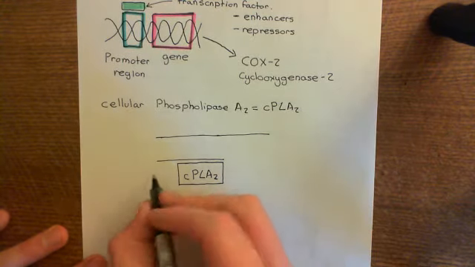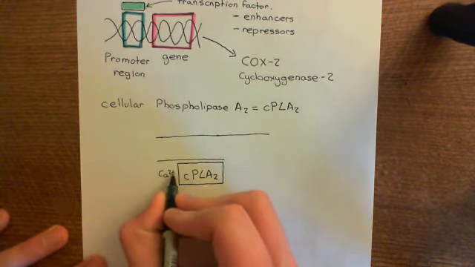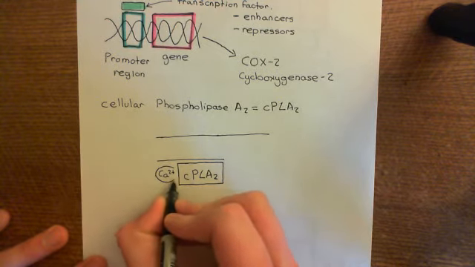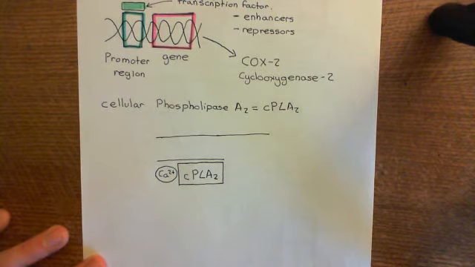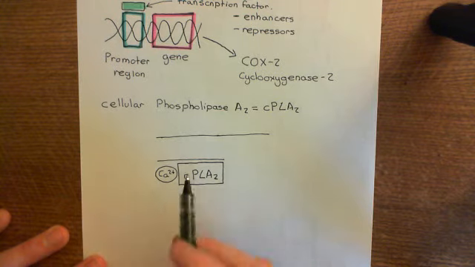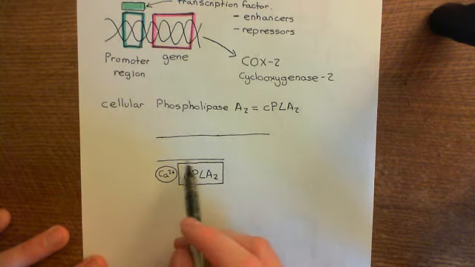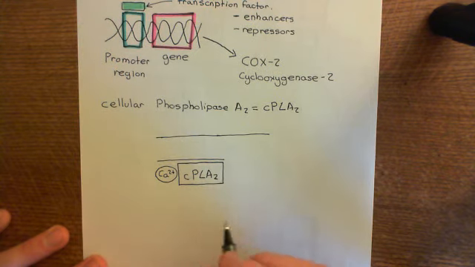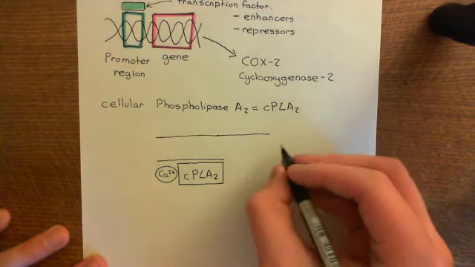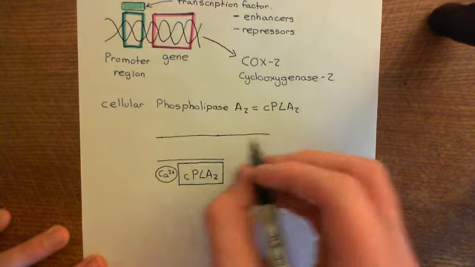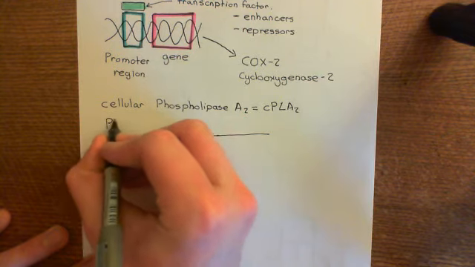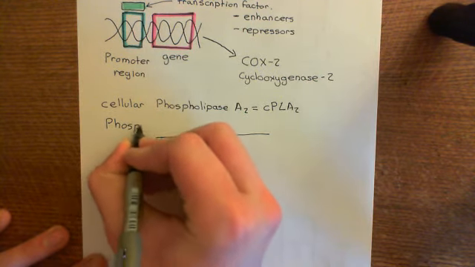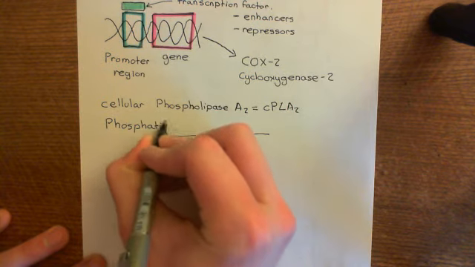Okay, right, so calcium is going to bind to the cellular phospholipase A2. So here's our calcium ion. It specifically binds to a type of domain known as a C2 domain, but we won't worry about what that means. Okay, so you activate the cellular phospholipase A2 by binding calcium to it, and when you do that, the enzyme migrates from the cytoplasm to the cell membrane, and once it gets to the cell membrane, what it's going to do is it's going to work on a molecule in the cell membrane known as phosphatidylcholine.